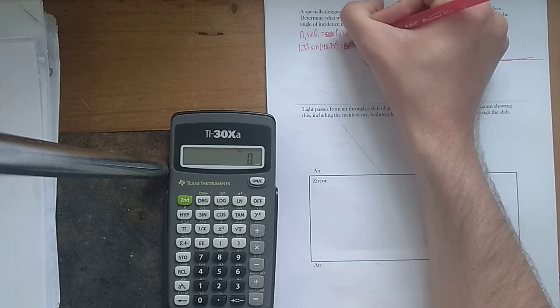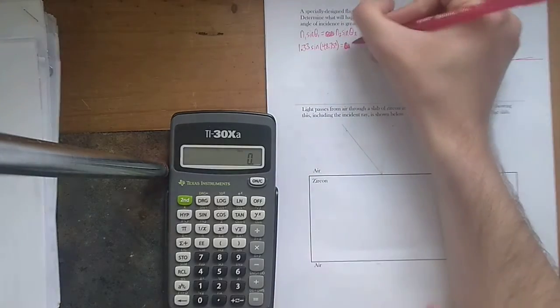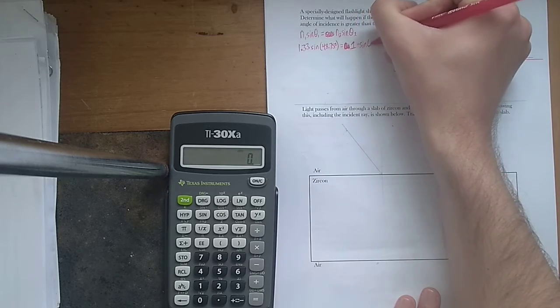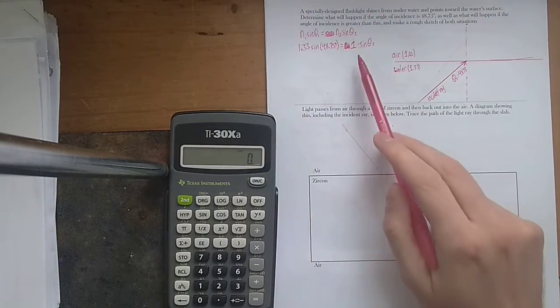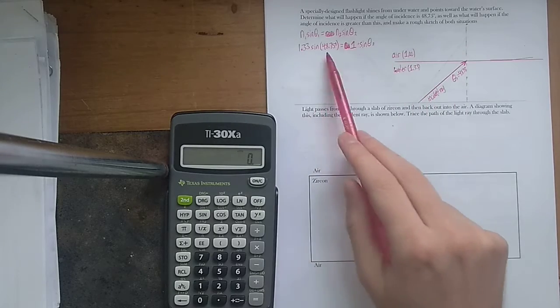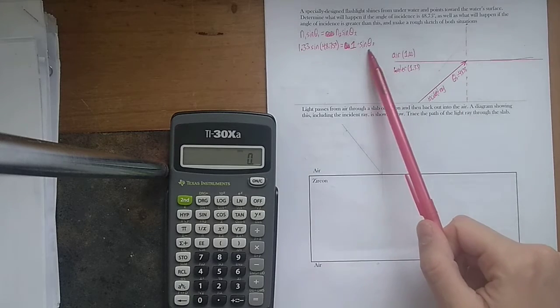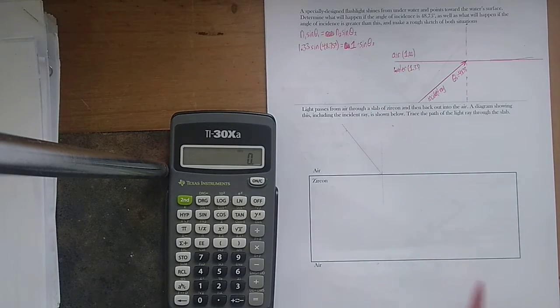Well, wait a sec. N2, the refracted ray, is supposed to just be in air, so that's just 1, and then times sine of theta 2. So essentially, since the 1 can just be dropped off, we just need to multiply 1.33 times sine of 48.75 degrees, and then take the inverse sine of that, remember, because we've got to get rid of this sine and figure out what theta 2 is.